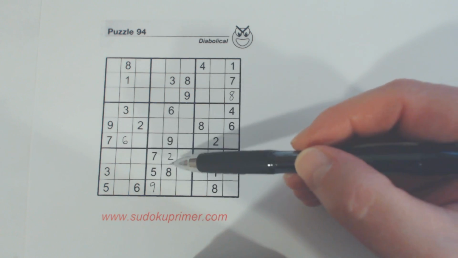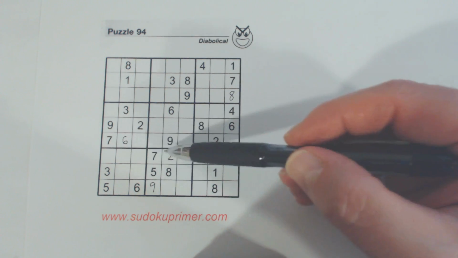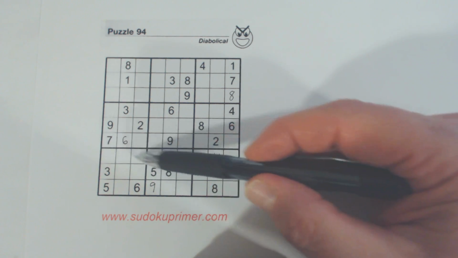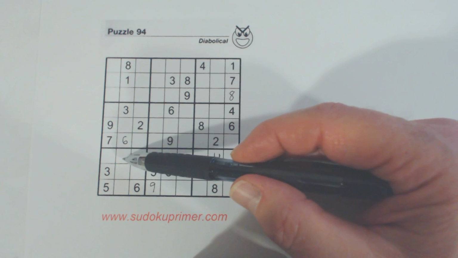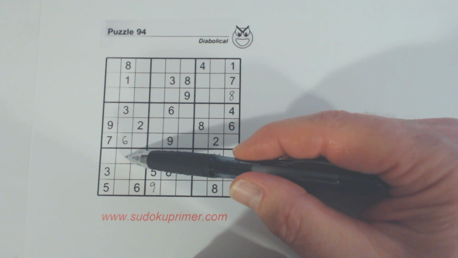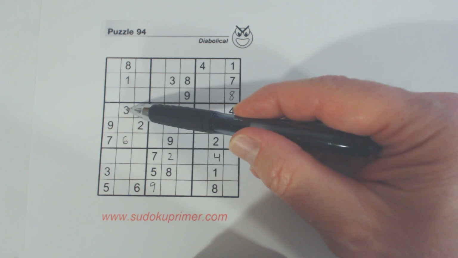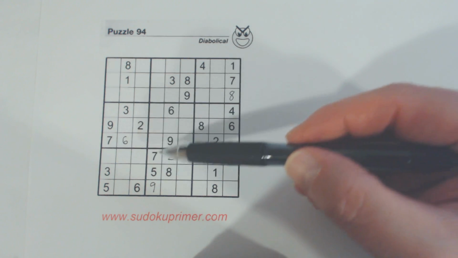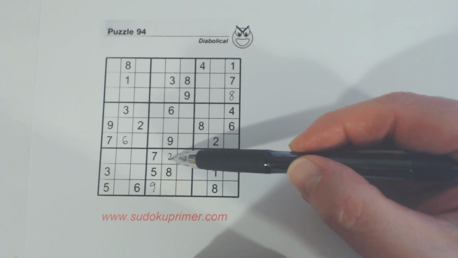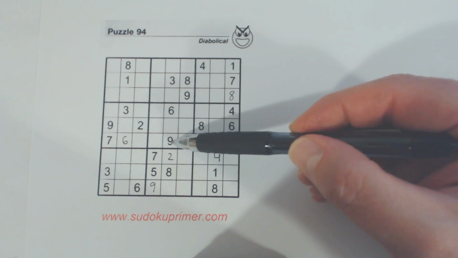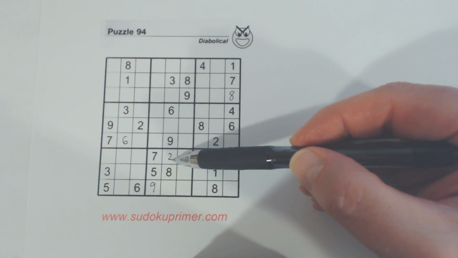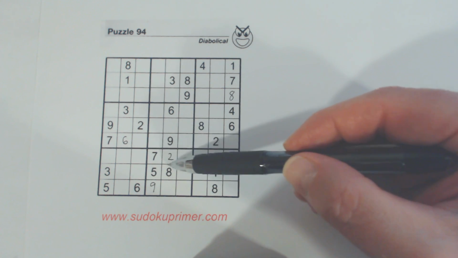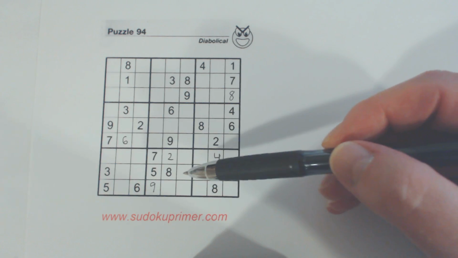Okay, let's see if we can use 2, 3, 5, 6, and 9 and find any of these numbers along here. Let's look at this one here. We know these are 1/8, so we won't even look at those. We've got a 2, 3, 5, 6, 9, so that's a 2 or a 9 right there. Let's look at this one. So we know that has to be a 2 because the 3, 5, 6, and 9 are already seen by that cell. So that's how I got that 2.